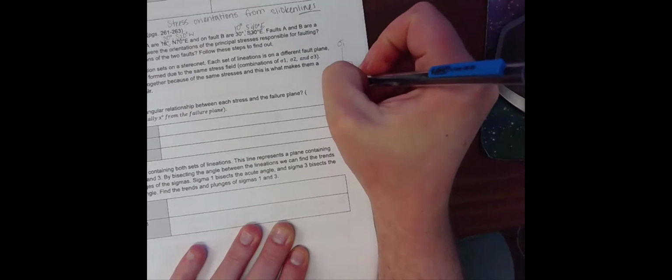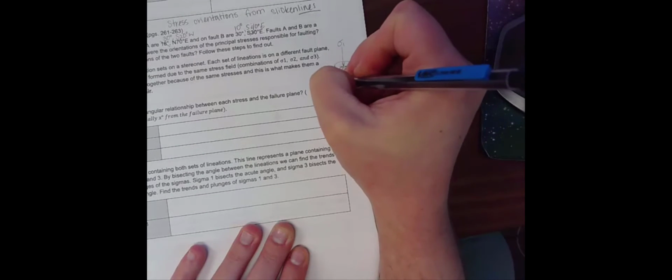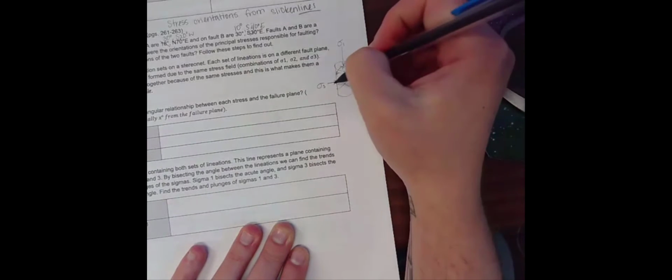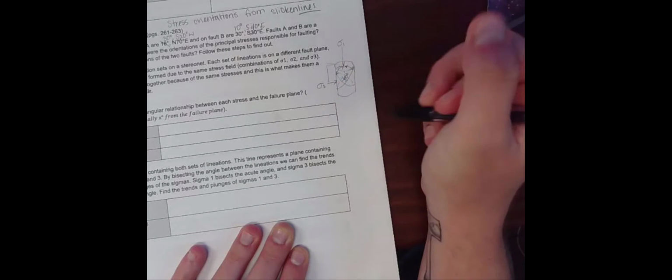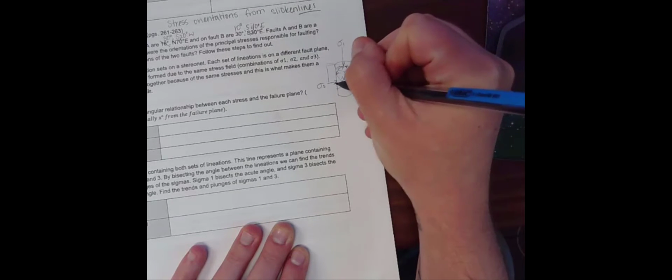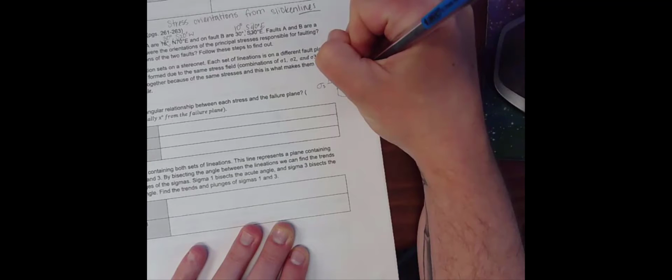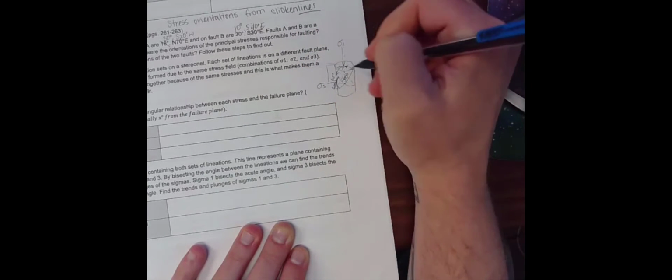It also means that there's a relationship here between those planes and sigma 3. So if I draw in sigma 3 here, if I know that it's 90 degrees between sigma 1 and sigma 3, and this is 30, then I'm going to have 60 degrees from this plane to sigma 3 and 60 degrees from this plane to sigma 3. So a couple of things to notice.